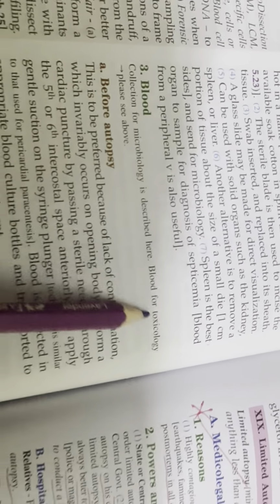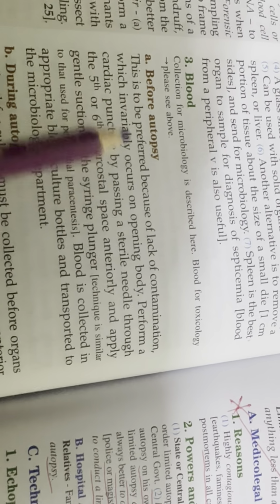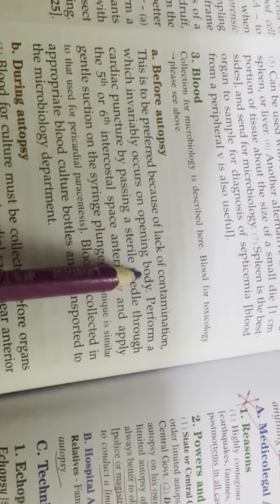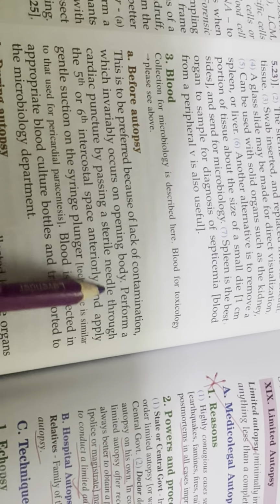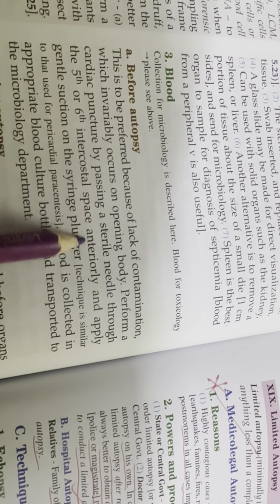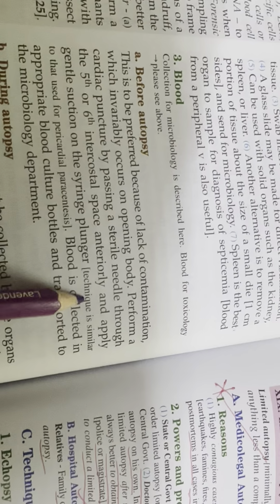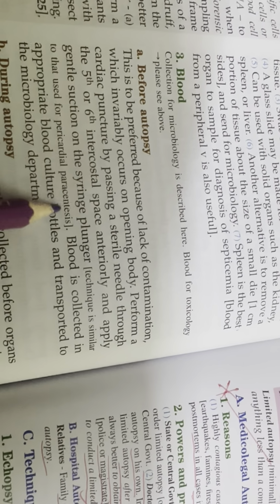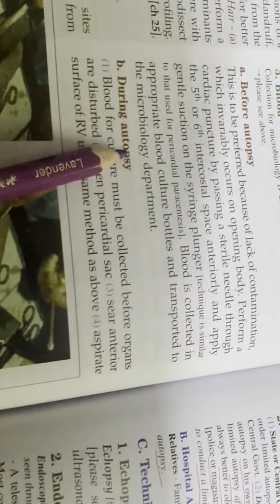Collection of microbiology blood, and blood for toxicology, before autopsy. This is to be preserved because of the lack of contamination, which invariably occurs on opening the body. Perform a cardiac puncture by passing a sterile needle through the 5th and 6th intercostal space anteriorly and apply gentle pressure on the syringe plunger. The technique is similar to that of pericardial paracentesis. Blood is collected in an appropriate blood culture bottle and transported to the microbiology department.